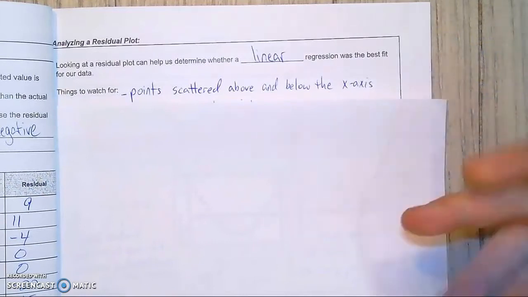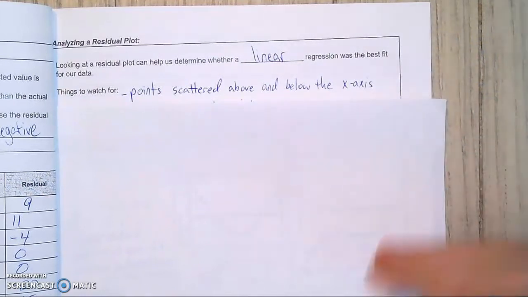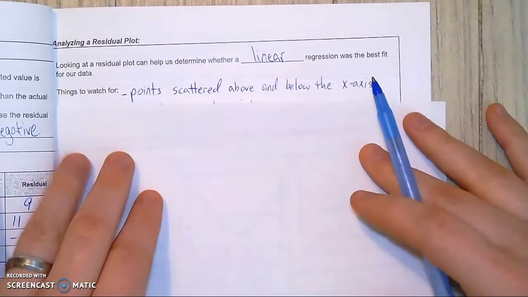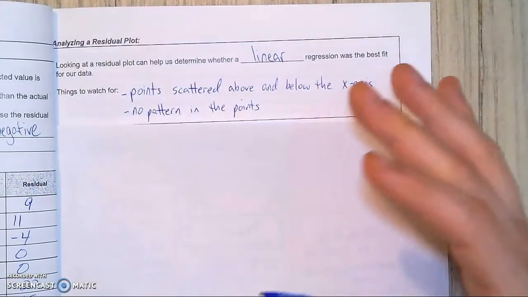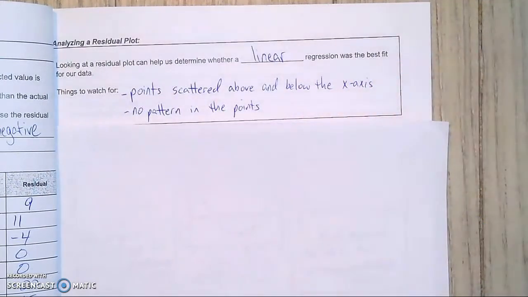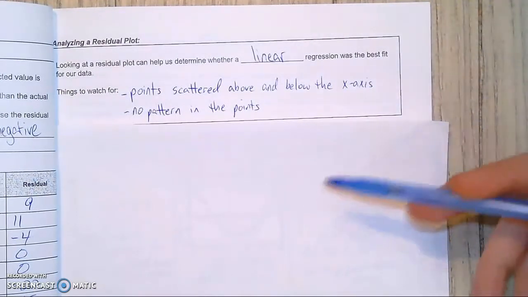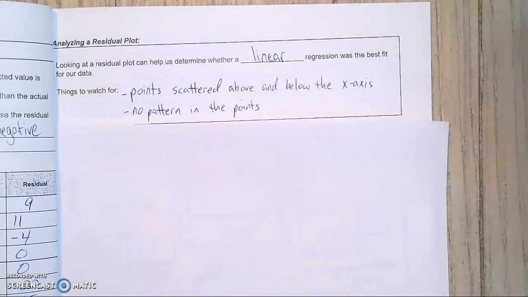This would mean that some of the predictions were too low, some of them were too high. Then you also don't want to see a pattern in the points on your residual, and this tells you they were scattered randomly, that there wasn't a whole bunch of points above at first, and then a whole bunch of points below later. But instead, one was too high, and later one was too low. And later on, one was too high, and later on, a different one was too low.